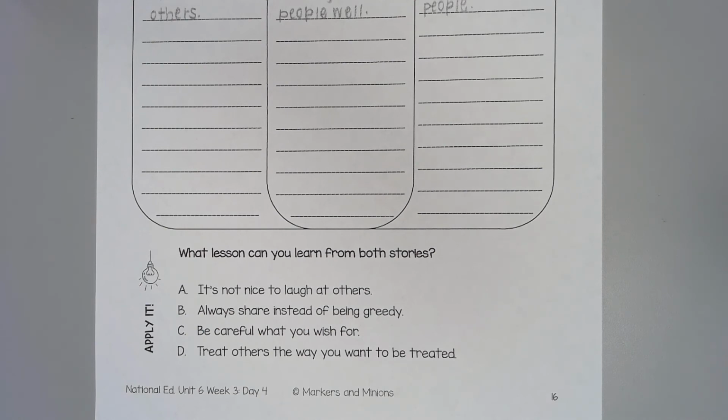You are going to answer this question on your own. Think back to both of our stories, both of the central messages that we identified, and choose which answer fits best. What lesson can you learn from both stories? Once you think you know the answer, go ahead and circle it. And when you are all done, click submit.